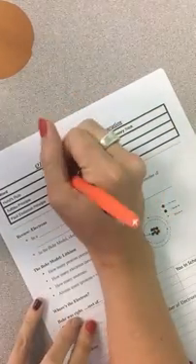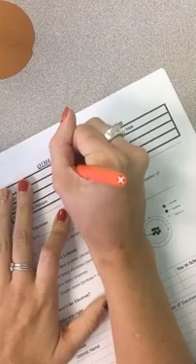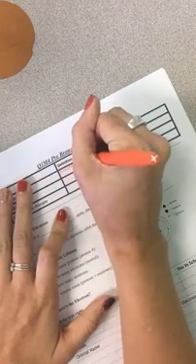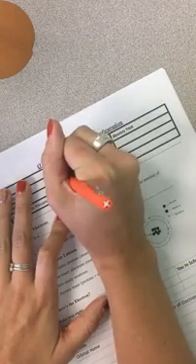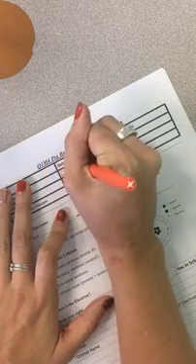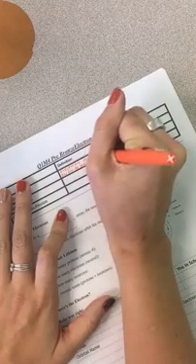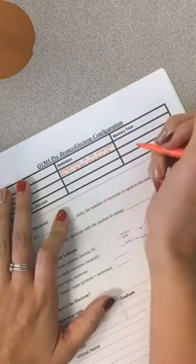So the first one is Hund's rule, and that rule states that electrons in an orbital prefer to be unpaired. And what I mean by this is, so here's my memory trick.